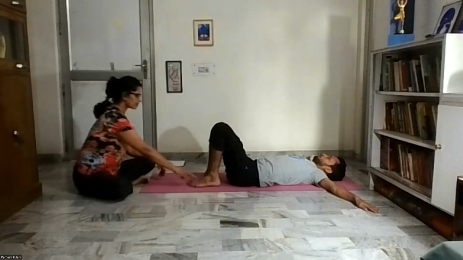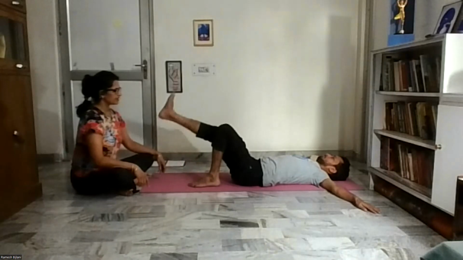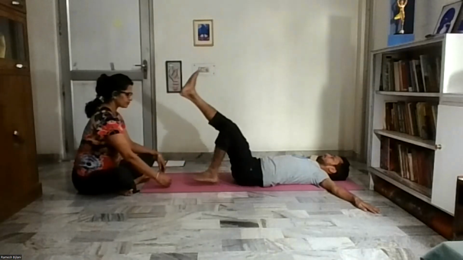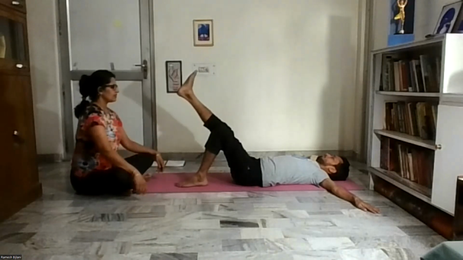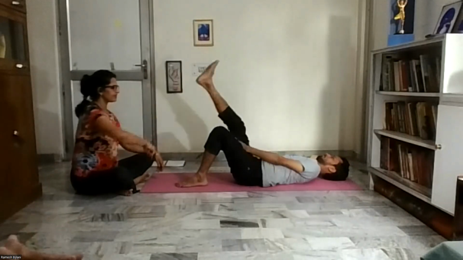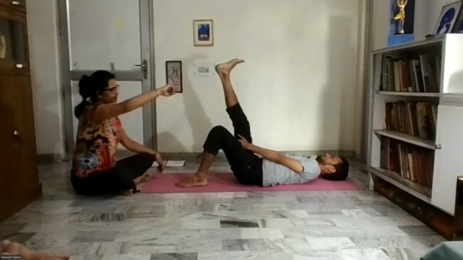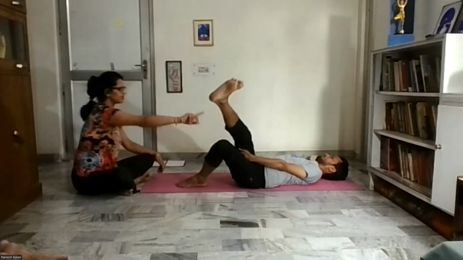So we have done Supta Ek Padangushtasana. So now I want you to straighten your right leg upwards. Yes. This knee can be bent. Just bring the foot slightly forward towards me. Very nice. If you can, Pratosh, take your left hand, hold wherever you can hold the right. Yeah, if you can hold here, that's fine too. Now take this leg to the left side, to the floor. And this foot will just bend along with it.